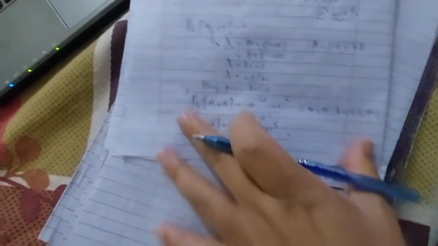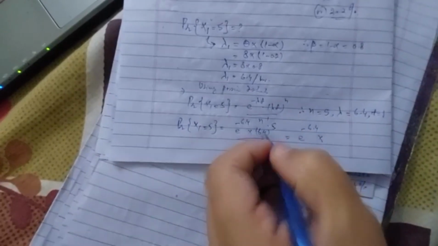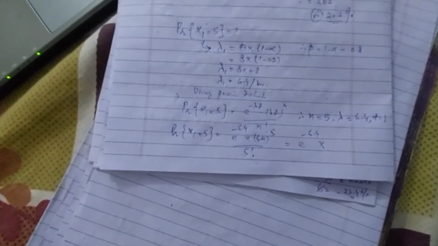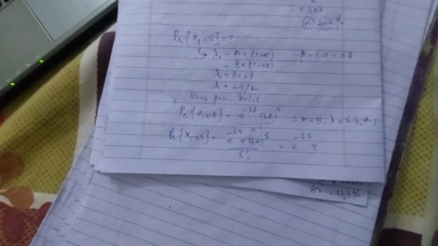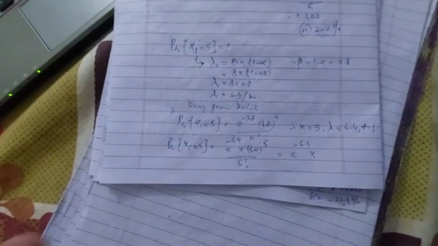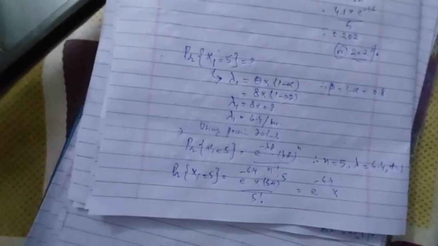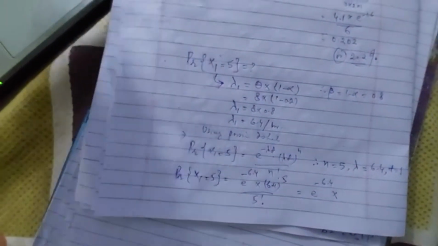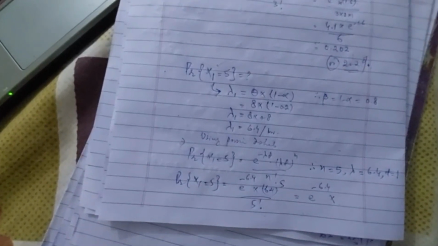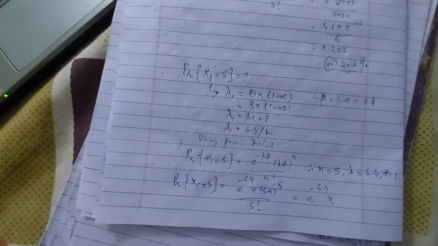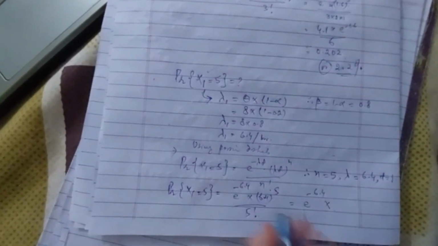Now 6.4 raised to the power 5, let me calculate it, gives us 1074.